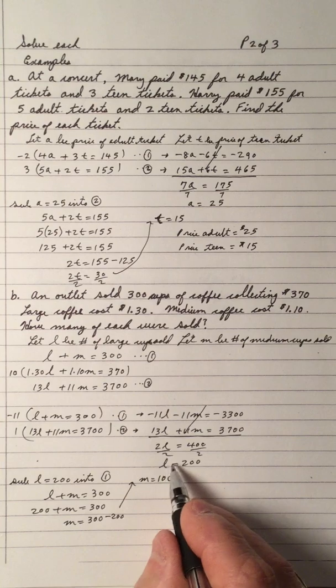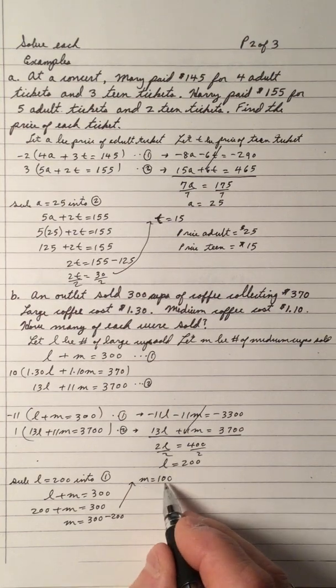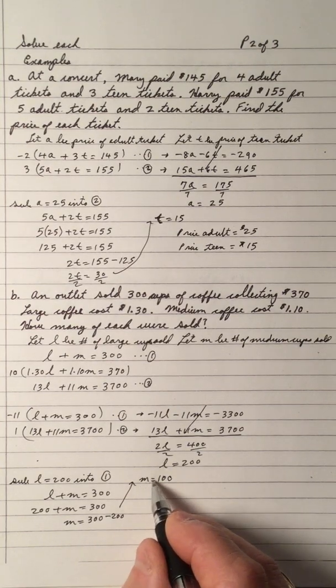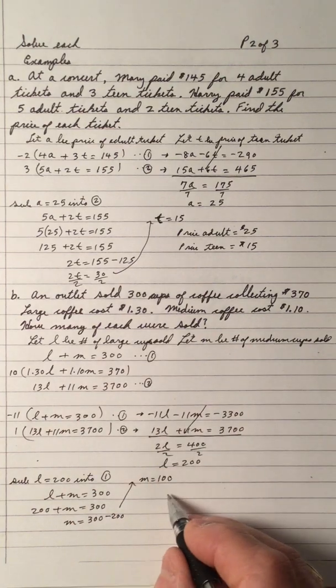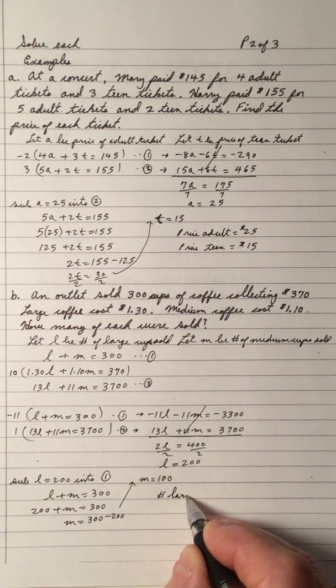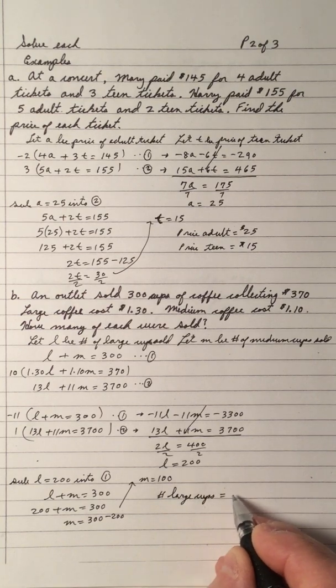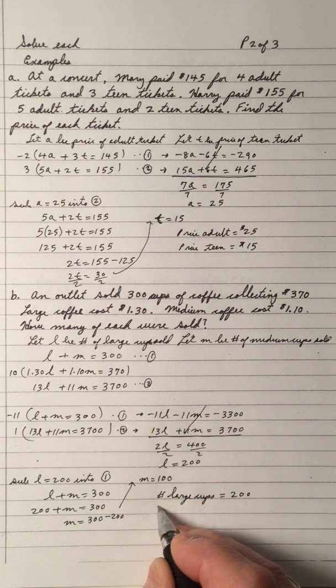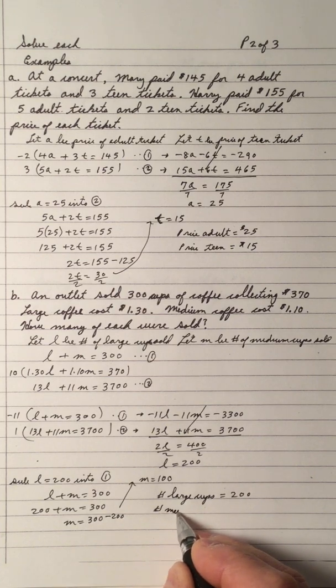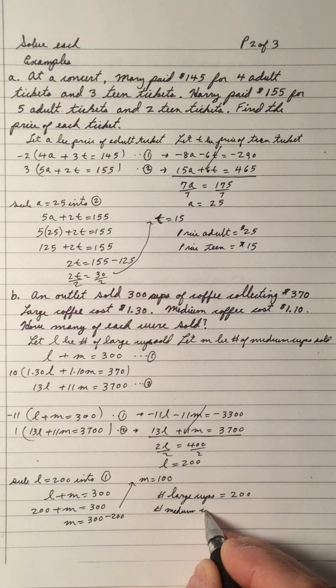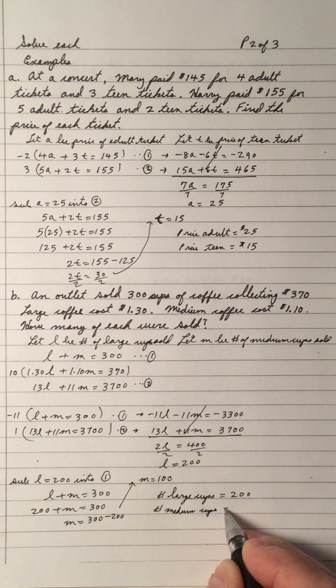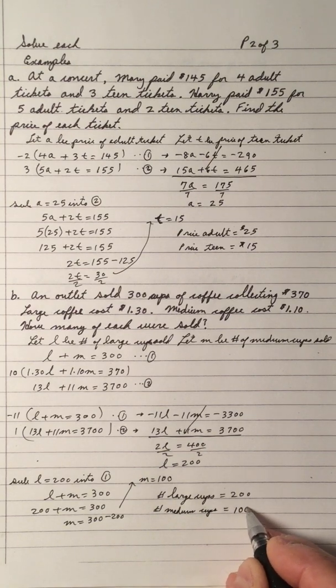So L is the number of large cups. M is the number of medium cups, and how many of each. So the number of large cups sold is 200, and the number of medium cups sold is 100.